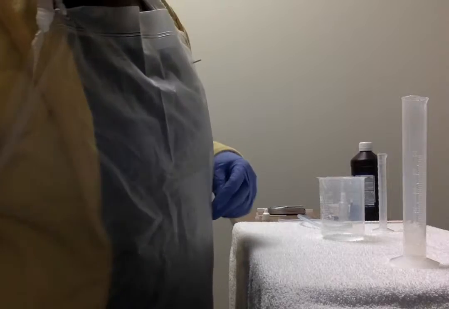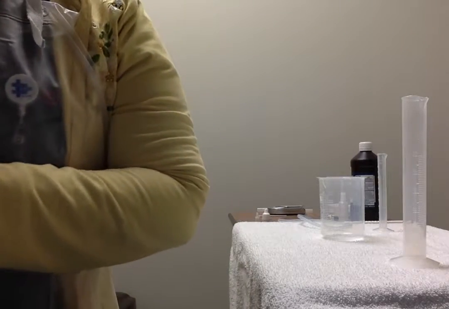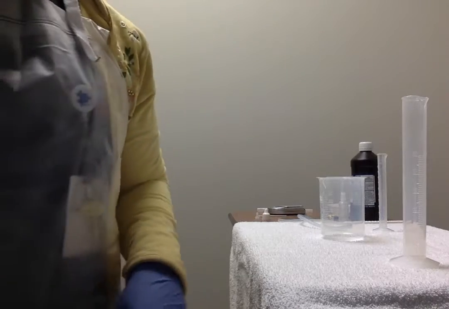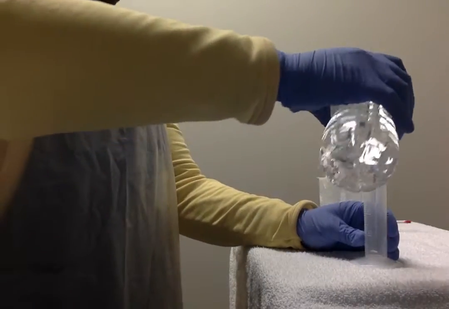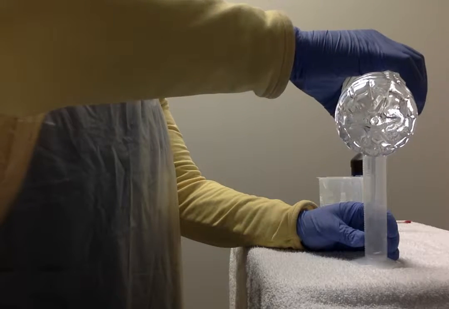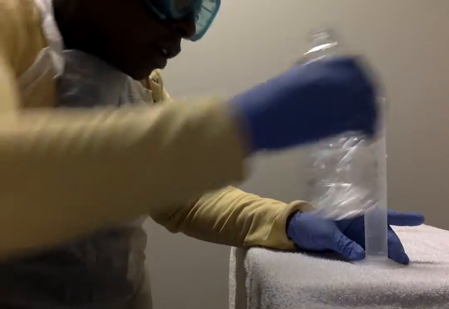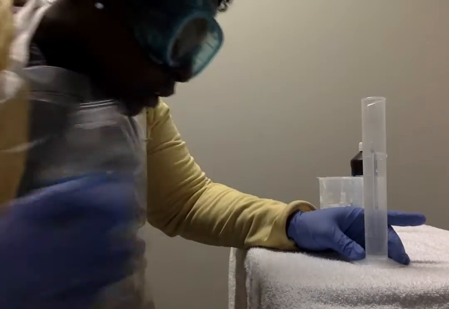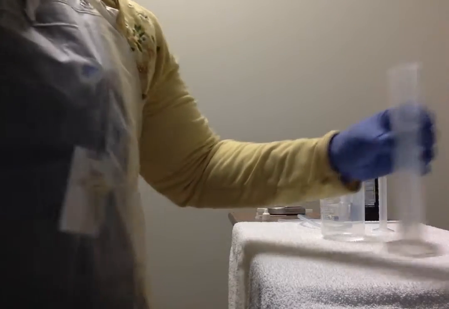Now what we're going to do is fill the 50 milliliter graduated cylinder completely with water. This is our 50 milliliter graduated cylinder. Got a little too much there.